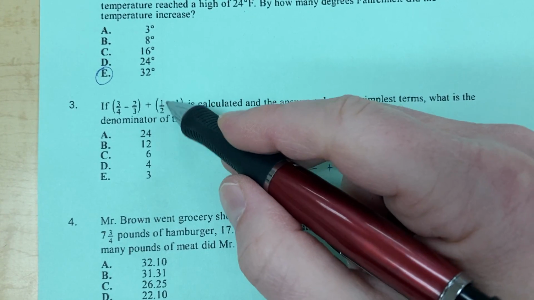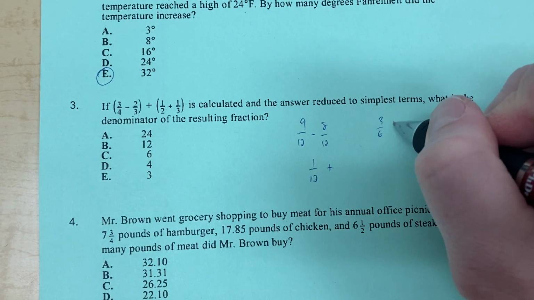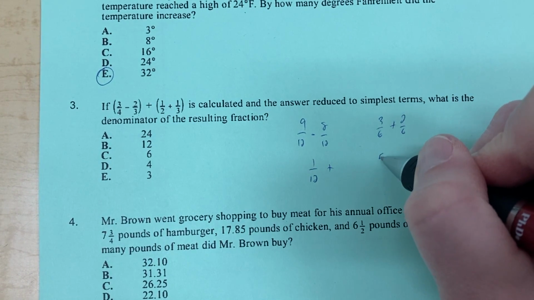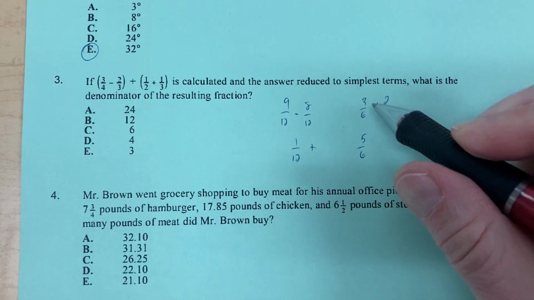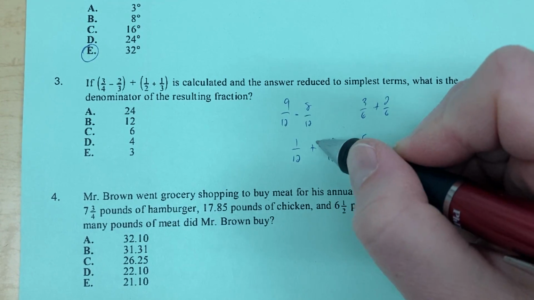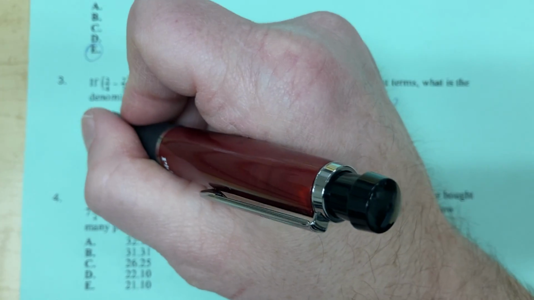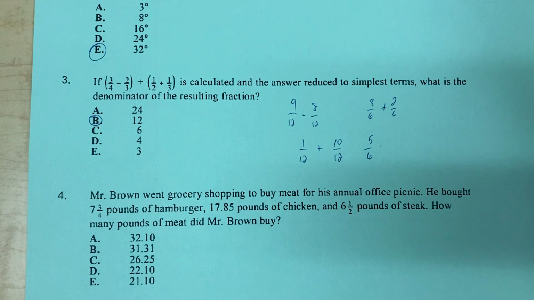This one, we can get a common denominator of 6. So that's going to be 3 sixths plus 2 sixths, which gives us 5 sixths. And if I were to rewrite that, that's going to be 10 twelfths in order to put it together with this. So 1 twelfth plus 10 twelfths is 11 twelfths. So 12 is our denominator there.